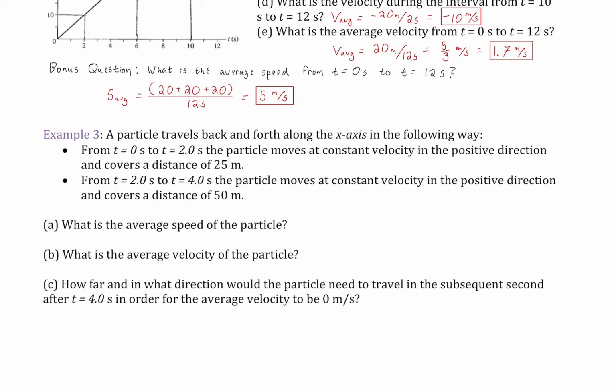A particle travels back and forth along the x-axis in the following way. 0 to 2, it moves in the positive direction and covers a distance of 25. And then from 2 to 4, it moves in the positive direction some more and covers a distance of 50. So where's the back and forth part, right? It's just going forth without the back. We'll get to the back in part C. But definitely we see that it's 25 positive and 50 positive. Okay, so kind of straightforward interpretation there.